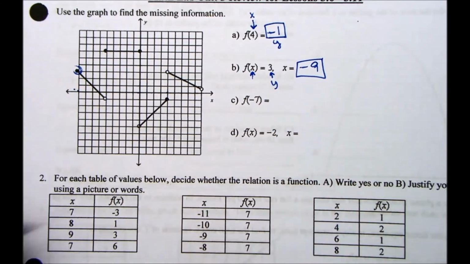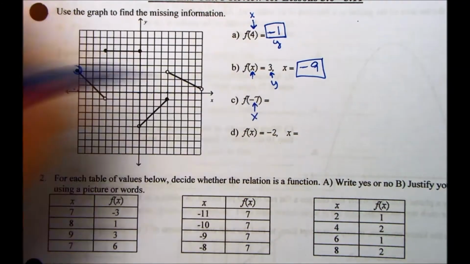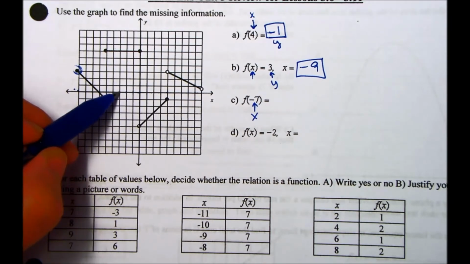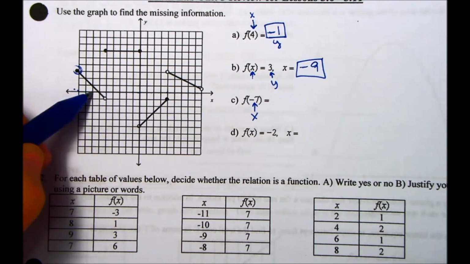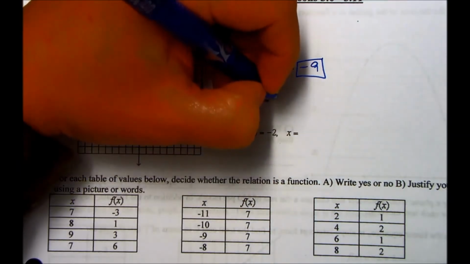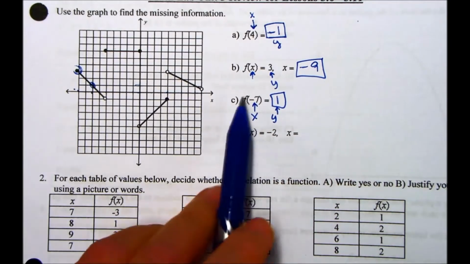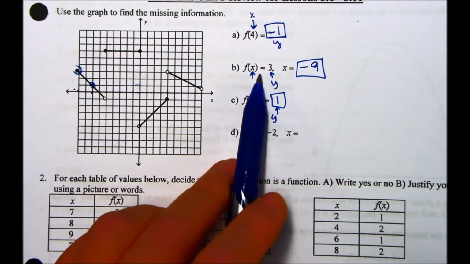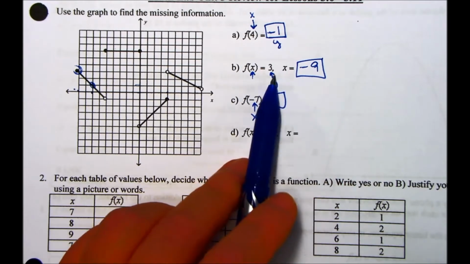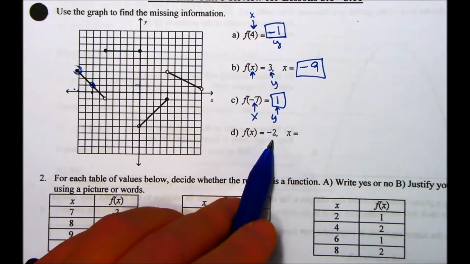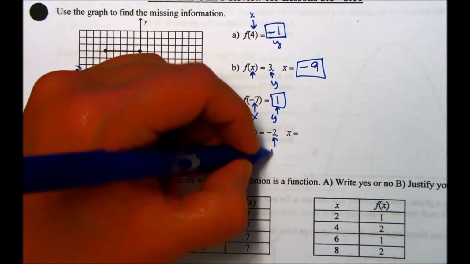The third one, our input value or our x value is -7. So go over to -7. And then look for your y coordinate, which looks like it's a +1 because it goes up 1. So that's the y value. So these are, again, points. -7, 1. -9, 3. 4, -1.